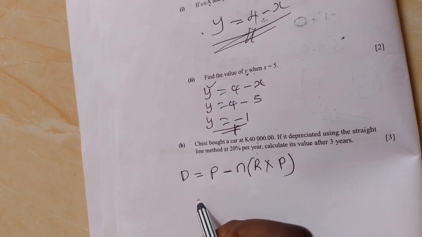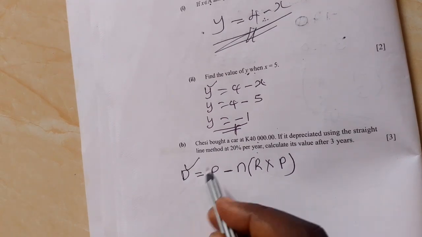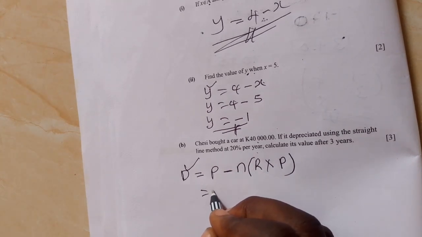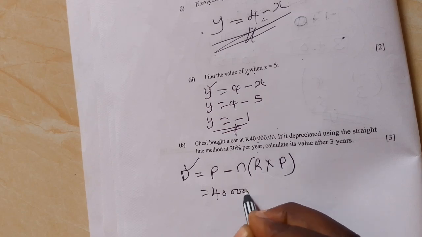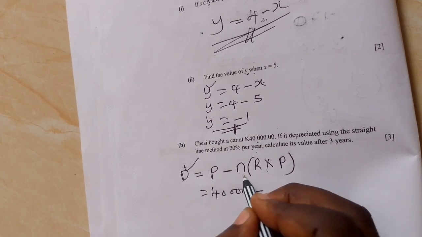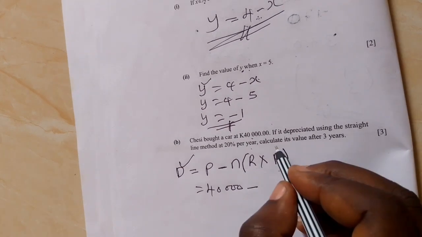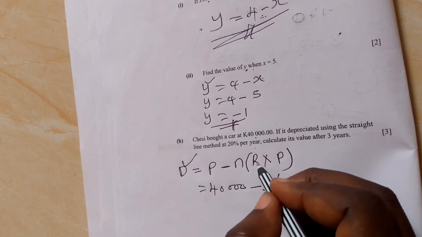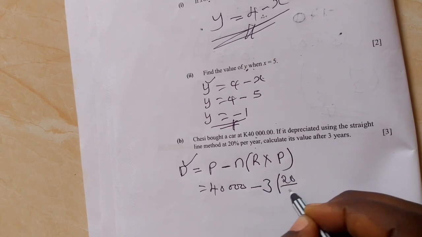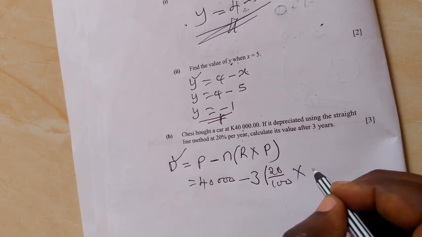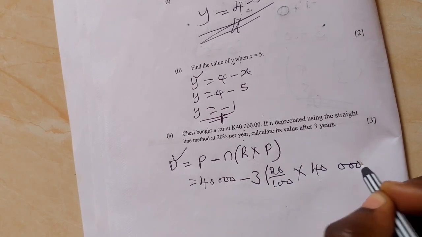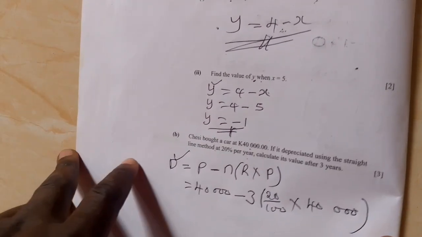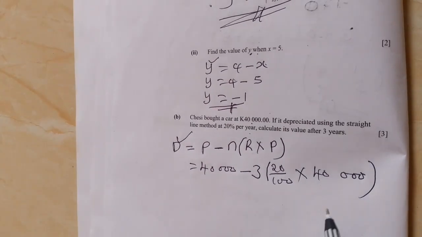Okay, so from here you are going to substitute. Remember, you are finding depreciation, which is equal to P, the principal, which is 40,000 kwacha, minus n, the number of years. Calculate its value after 3 years. So after 3 years, you open rate, you see 20%, that is the rate, times the principal, which is 40,000. The principal is 40,000, right?